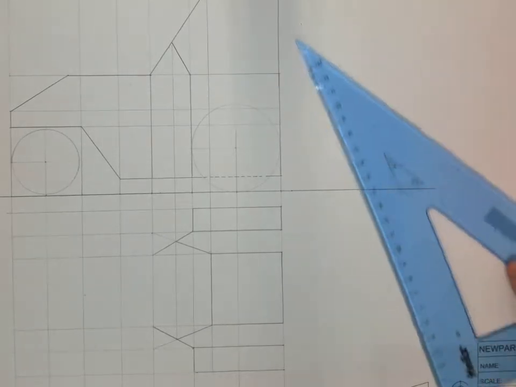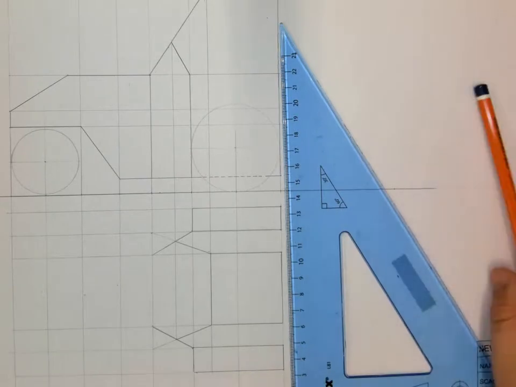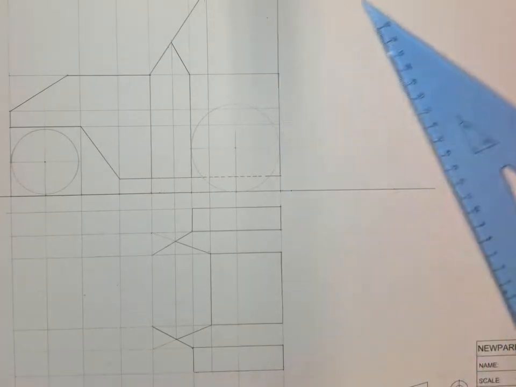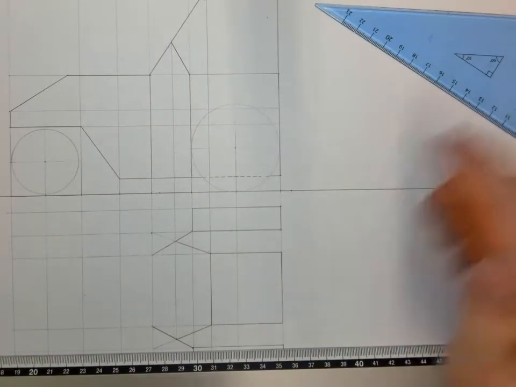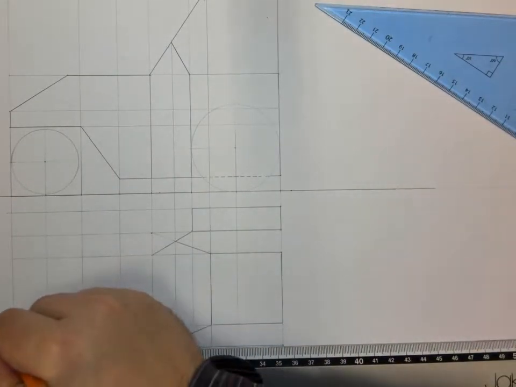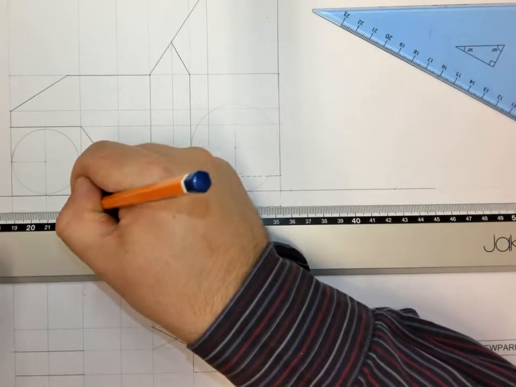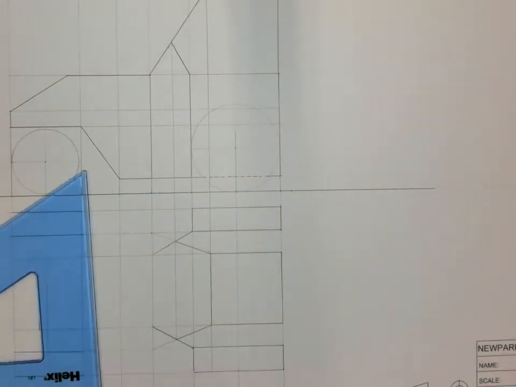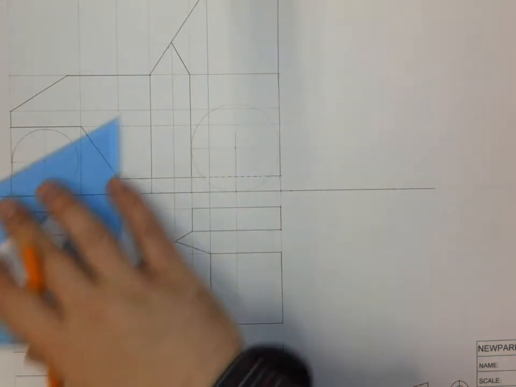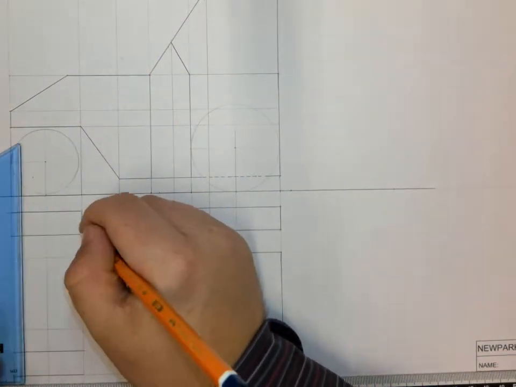Right now, I got the back of this wheel to do. I'm going to target now the front wheels. Okay, so I'm going to draw in the front wheels. There we go.